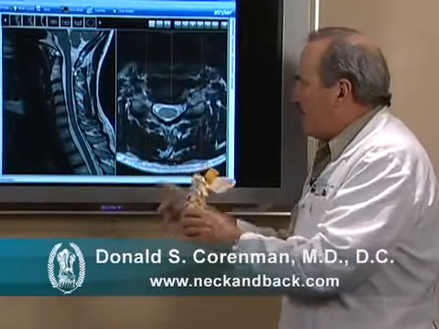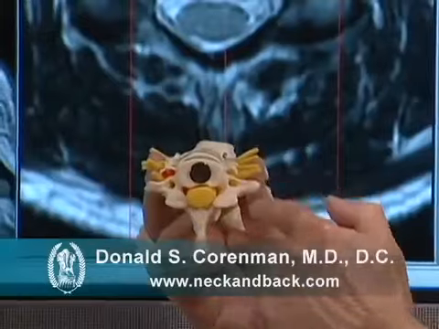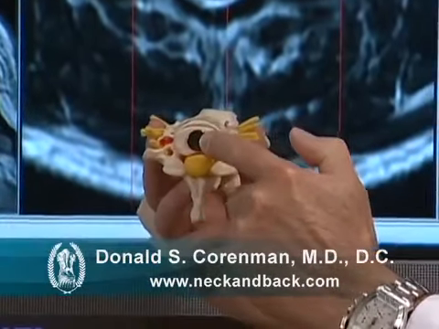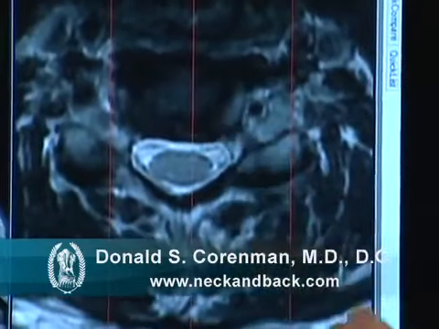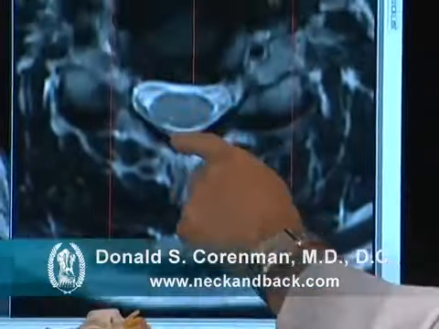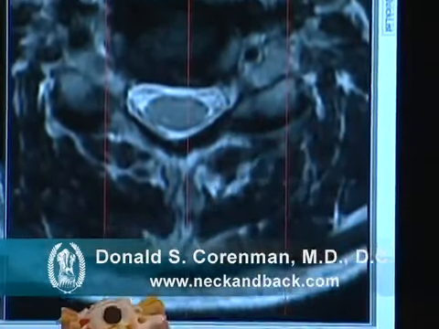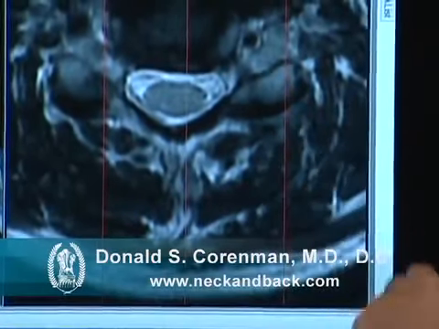The bottom-up view, which is noted here, is essentially this view. The vertebral body is here, represented by the first part of the image. The spinal canal with the spinal cord is here, which you can notice in this area, and the two paired facets on either side, which you'll notice here and here on the MRI.